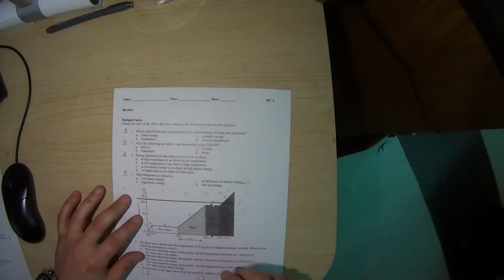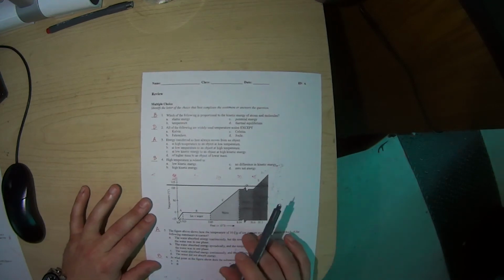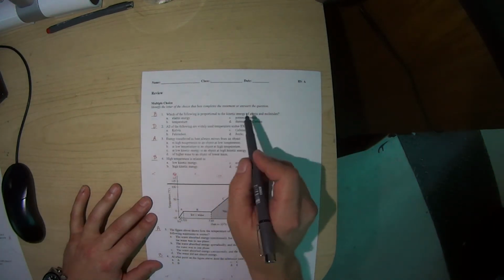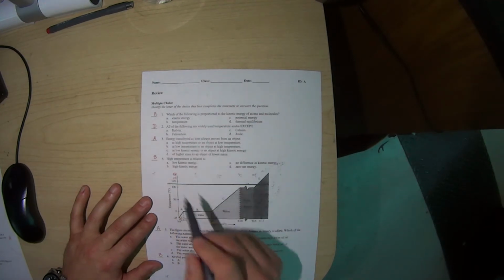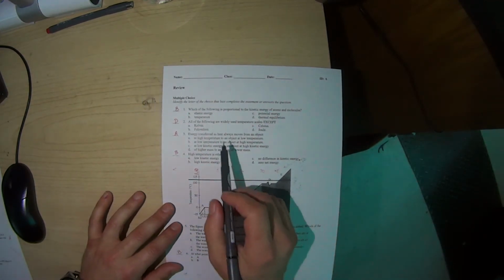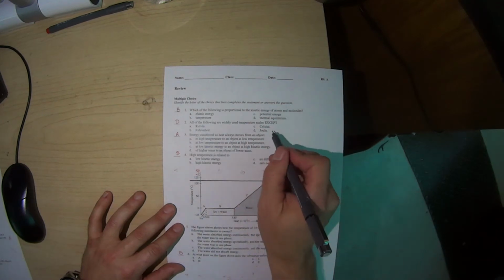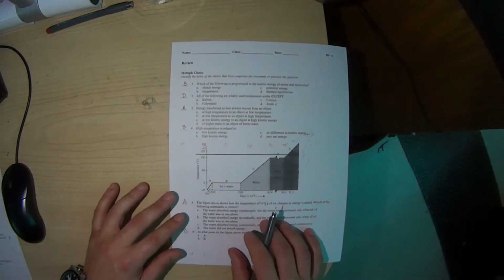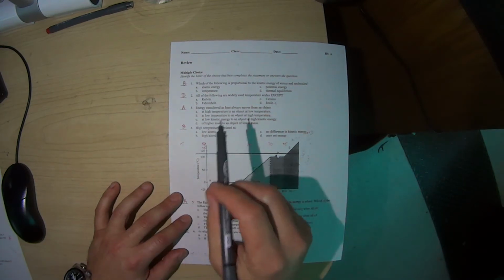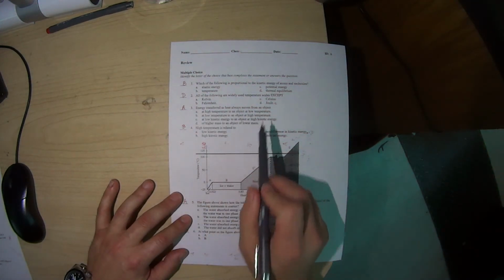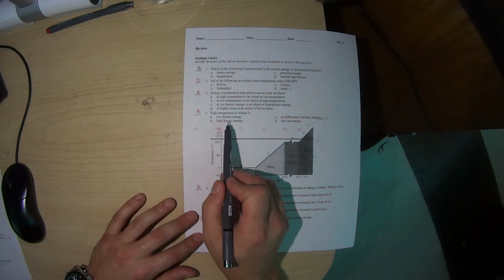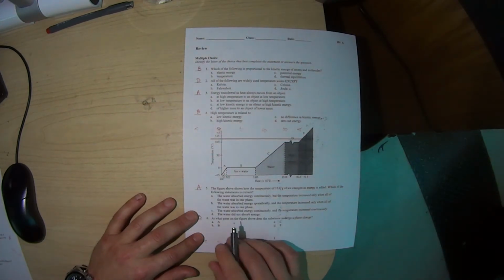The back side of the review is right here. All right, so we know that kinetic energy is the same as temperature. All of these are temperature scales except for joule. Energy and heat is always transferred from high energy to low energy. And again, here's the same question again. High temperature is the same as saying high kinetic energy.